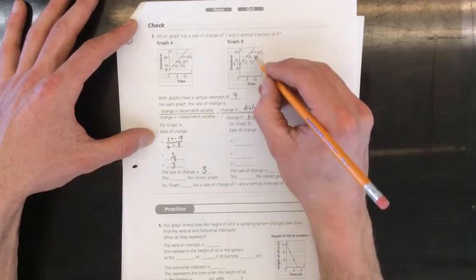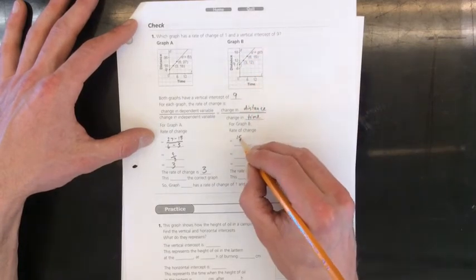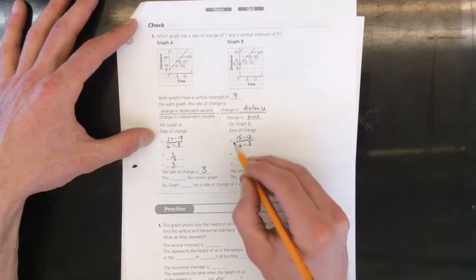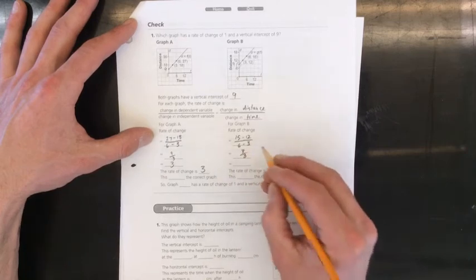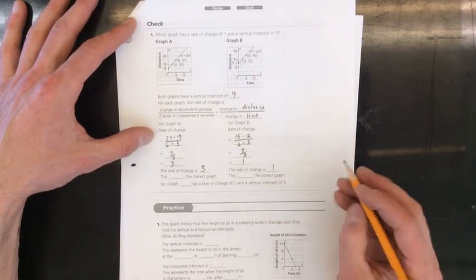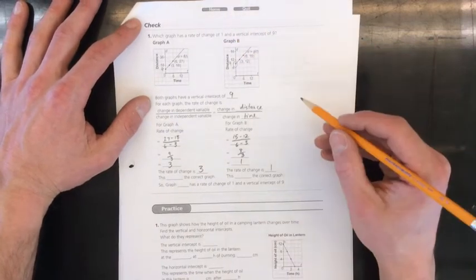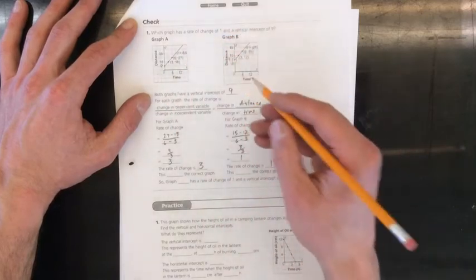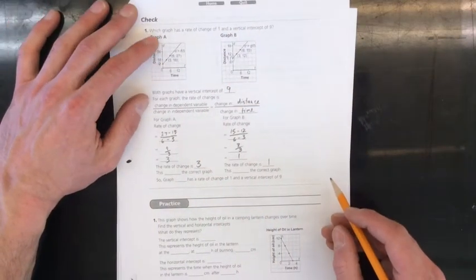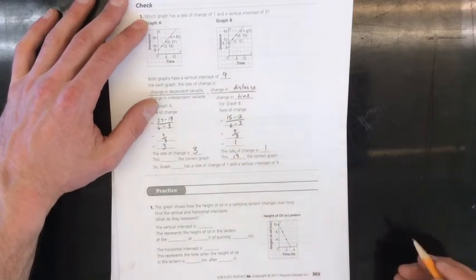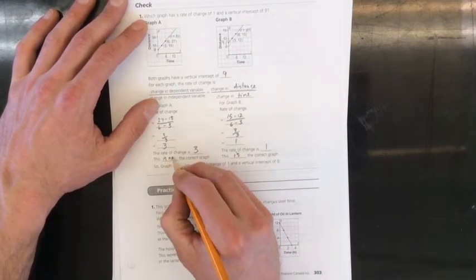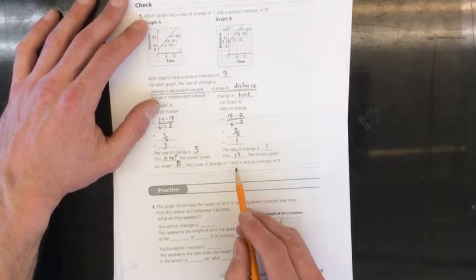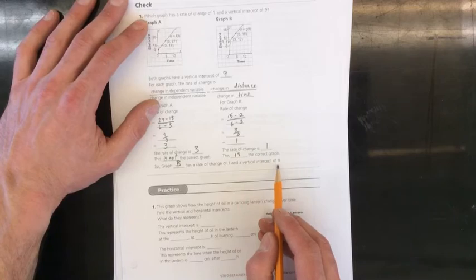In this case, I will use these 2 points, and it'll be 15 minus 12 over 6 minus 3. 15 minus 12 is 3, 6 minus 3 is 3, and 3 over 3 is 1, so the rate of change is 1. So it asked me which graph had a rate of change of 1. Well, it has to be this one, because this one had a rate of change of 3. Even though they look similar, this one, the distance scale was different. So this is the correct graph, and this is not. So graph B has a rate of change of 1 and a vertical intercept of 9.